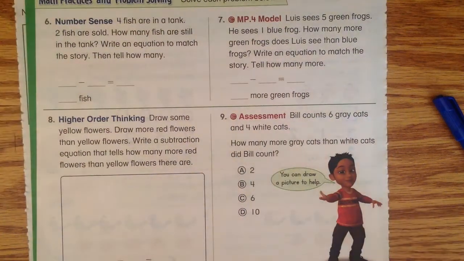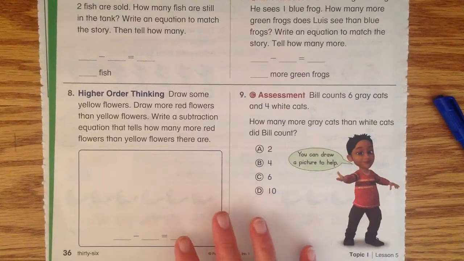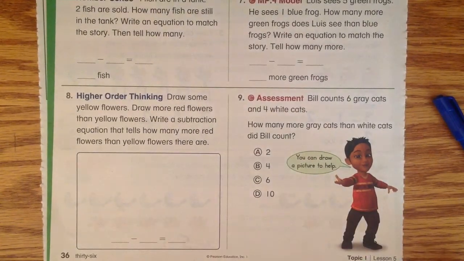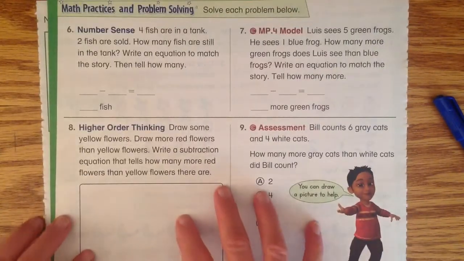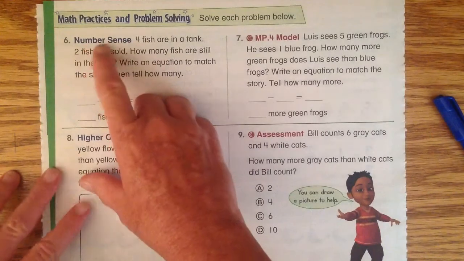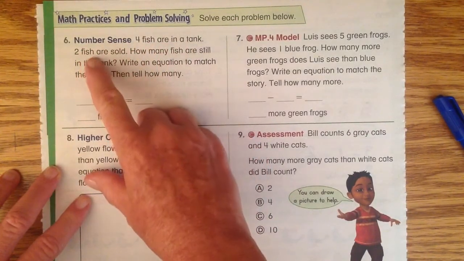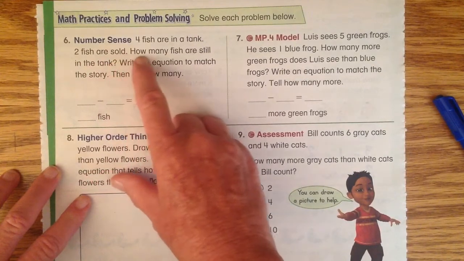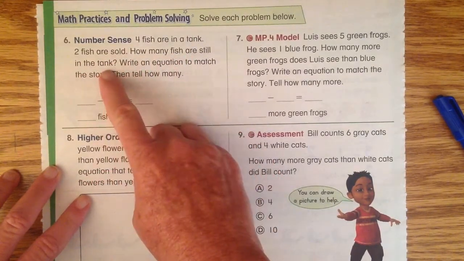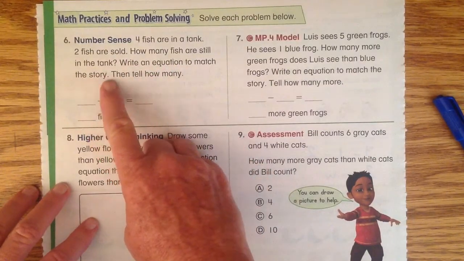Hello, today we're going to finish lesson 1-5 in your math book, and we're going to start on page 36, and we're continuing to work with word problems using our subtraction. So number 6 says, 4 fish are in a tank. 2 fish are sold. How many fish are still in the tank?